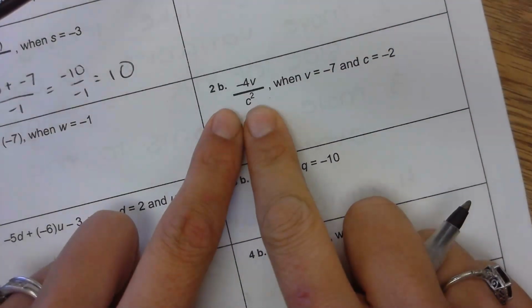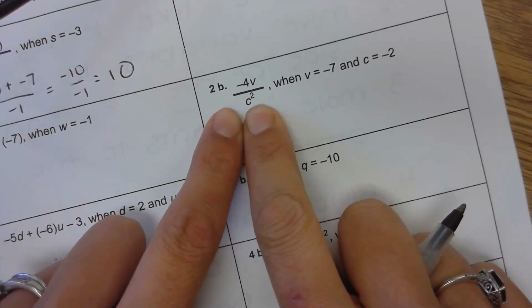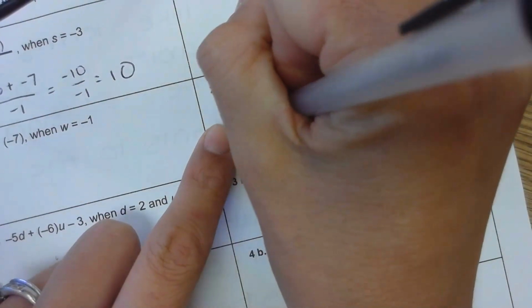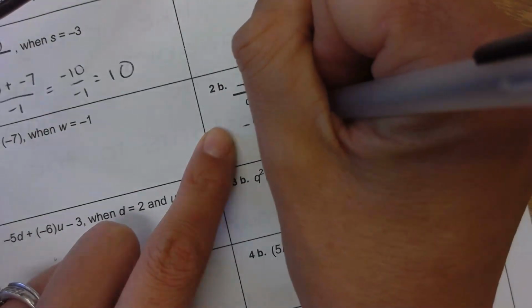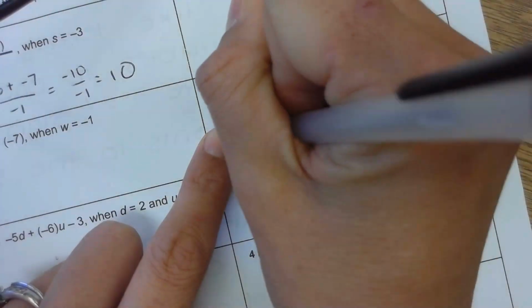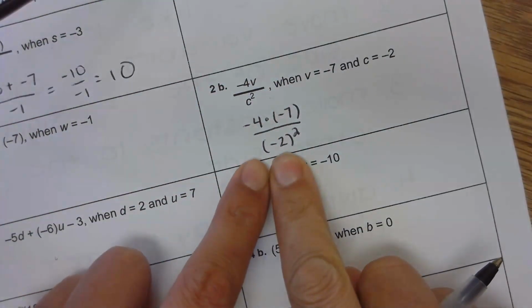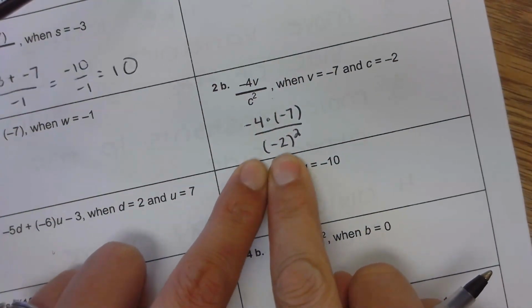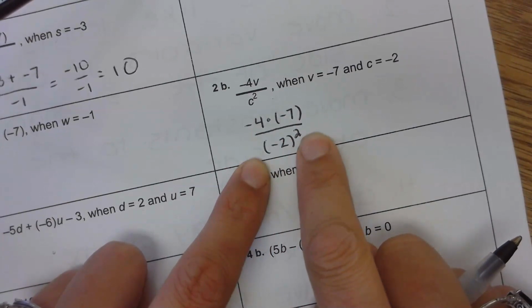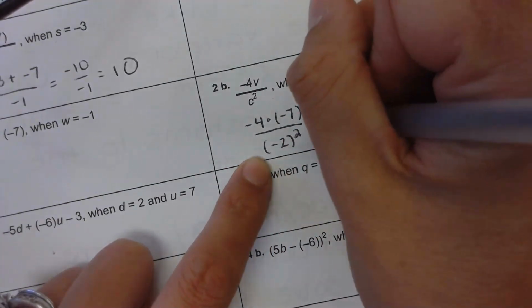Where you have to be cautious is if you have something squared. So this is like -4 times -7 over -2 squared. But the -2, if you do it on your calculator, goes inside the parentheses so that the bottom becomes positive.